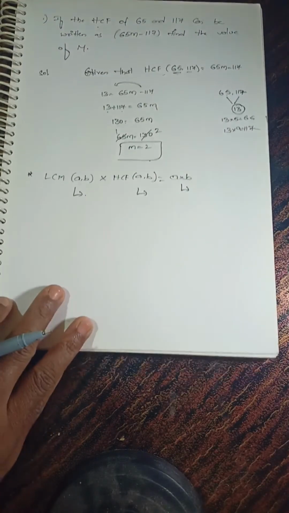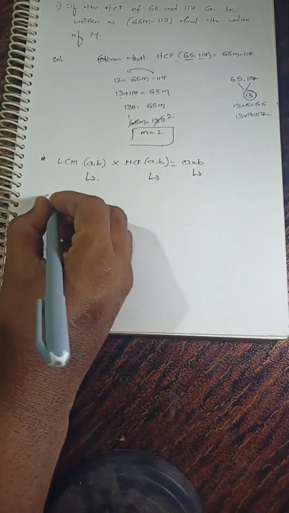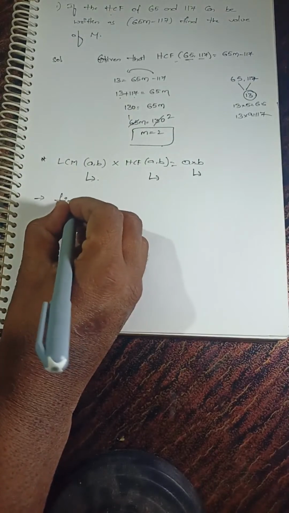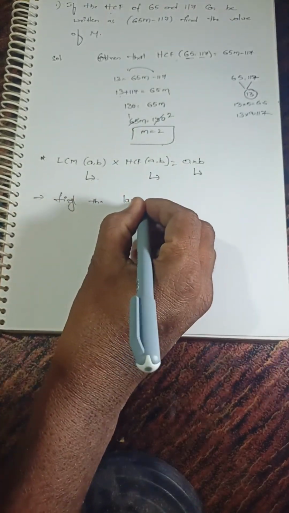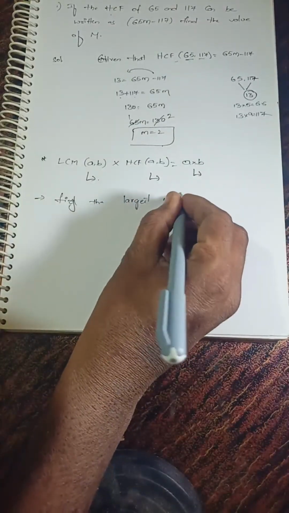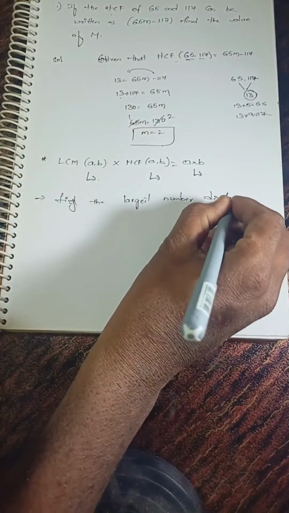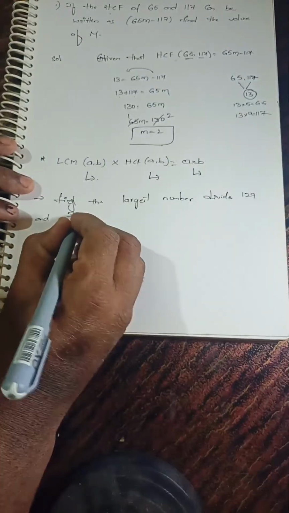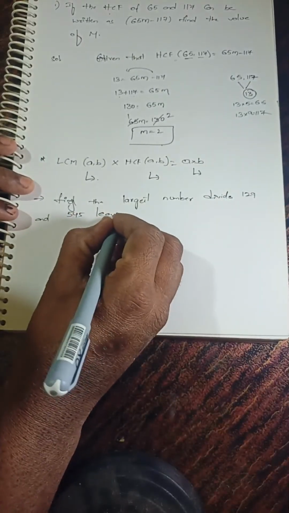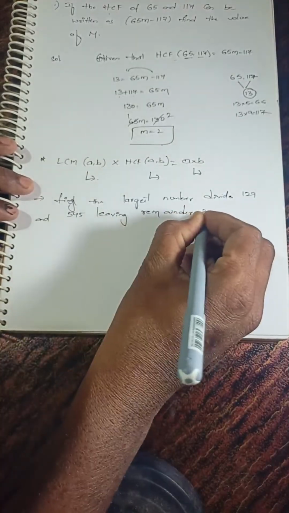Now see the second question. This is a very important question which I am going to write now. Find the largest number that divides 129 and 545, leaving remainder 3 and 5 respectively.